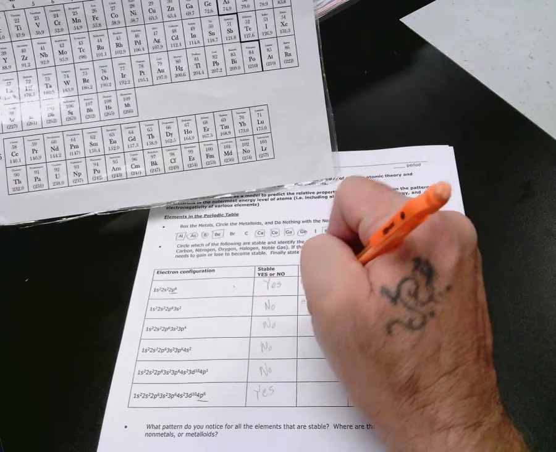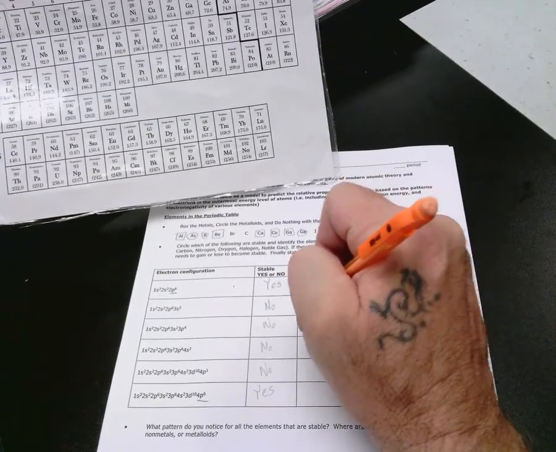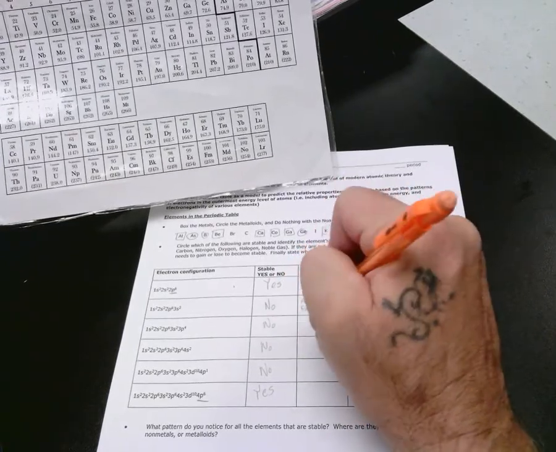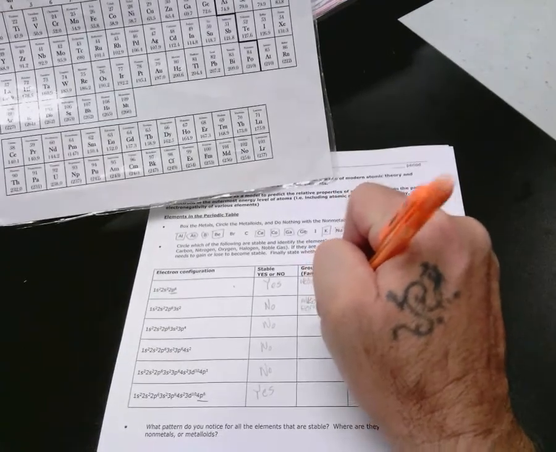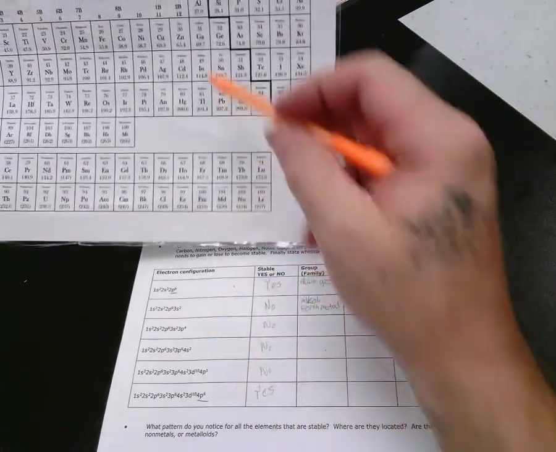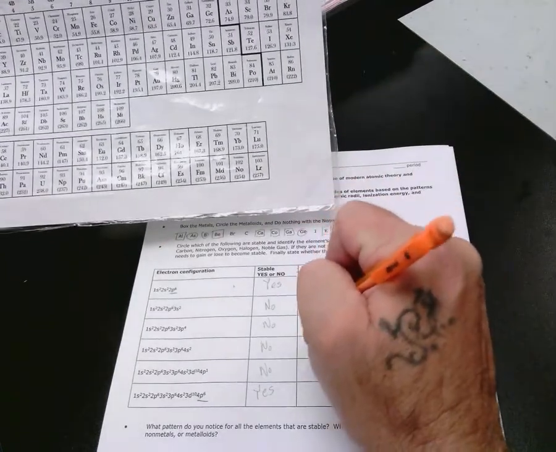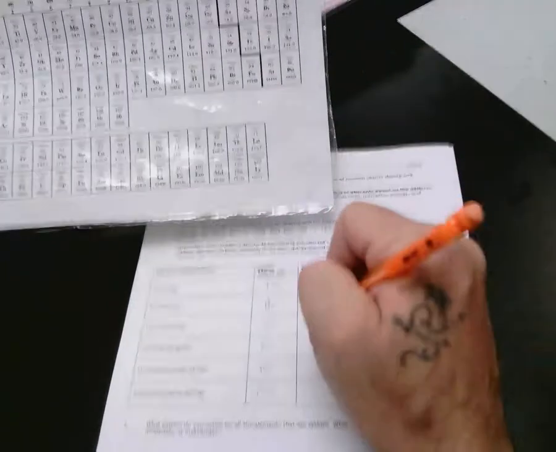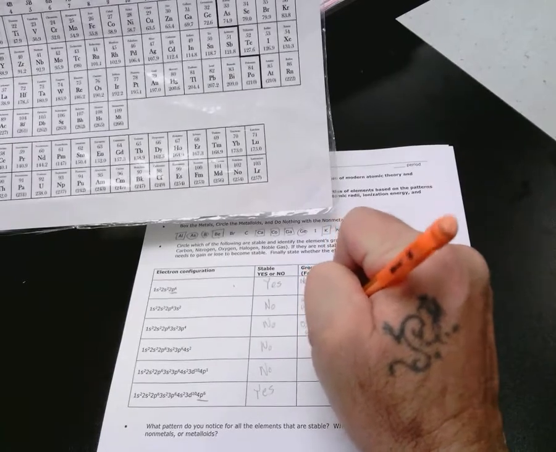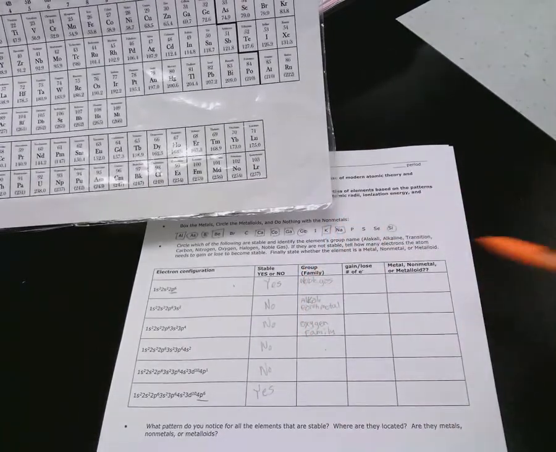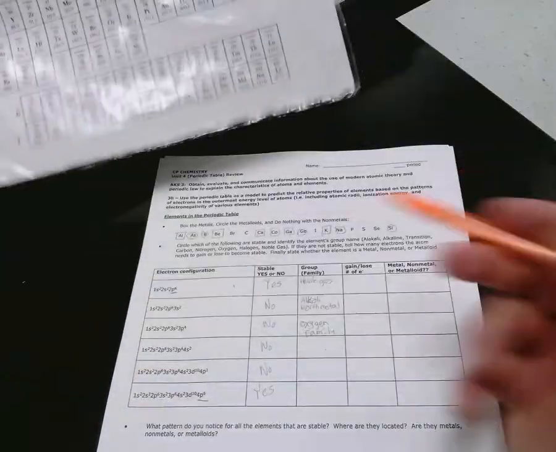If it ends in p4, 1, 2, 3, 4, that's the oxygen group, the oxygen family. If it ends in s2, it's an alkali earth metal.